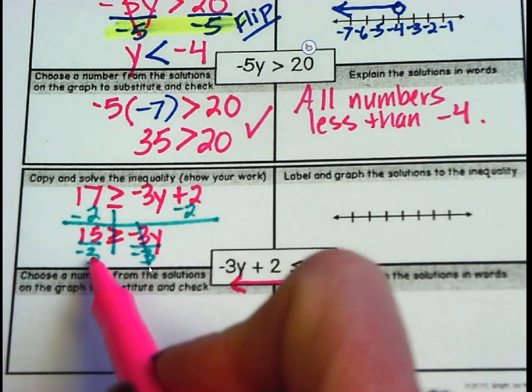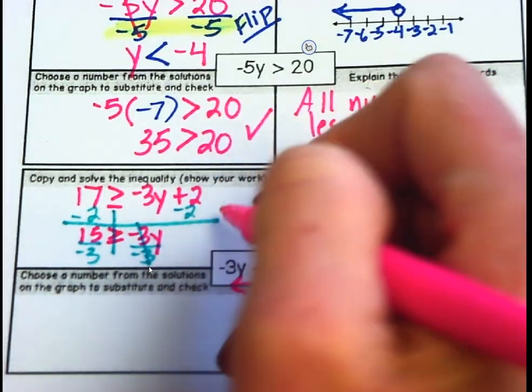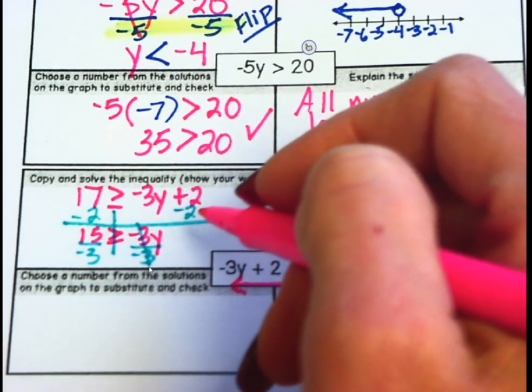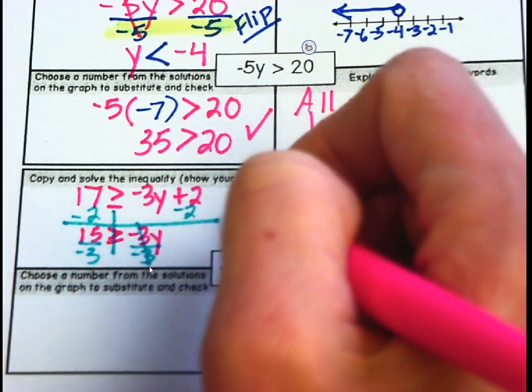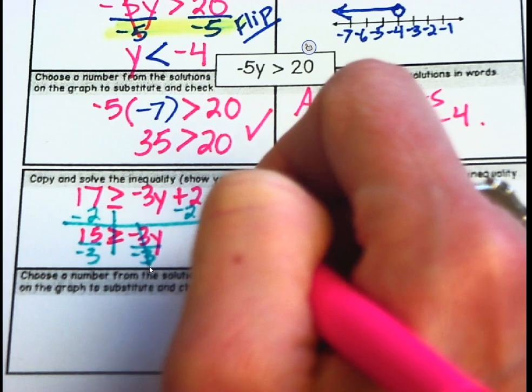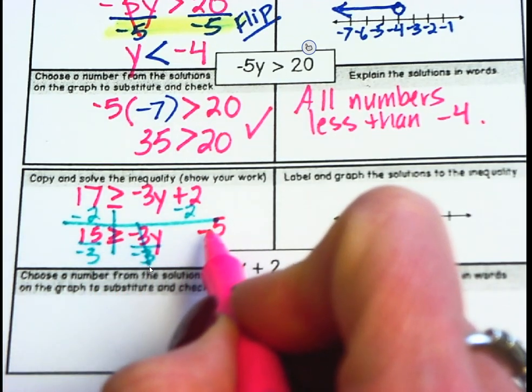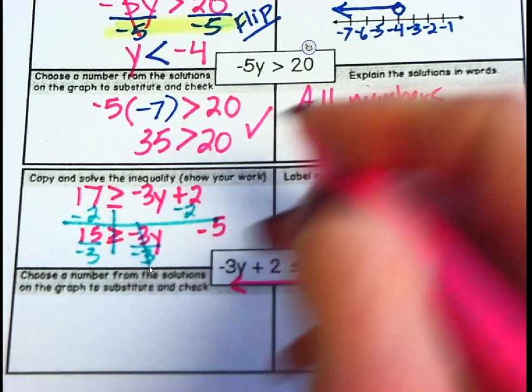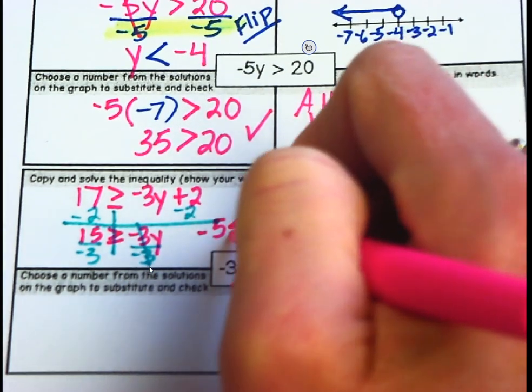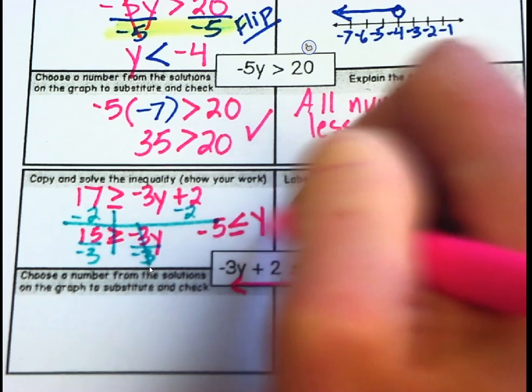So what I'm going to have now is negative 5. Sorry about that, trying to find some room. Negative 5, right? I'm just continuing it over here. And then because I divided by a negative, I'm going to flip the sign: less than or equal to y. Okay?